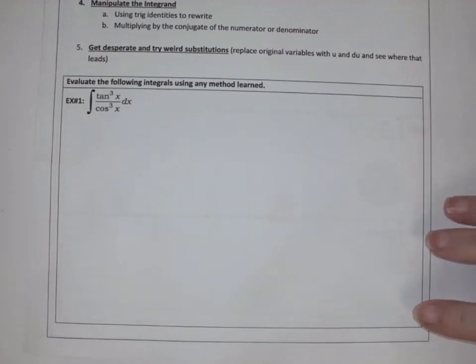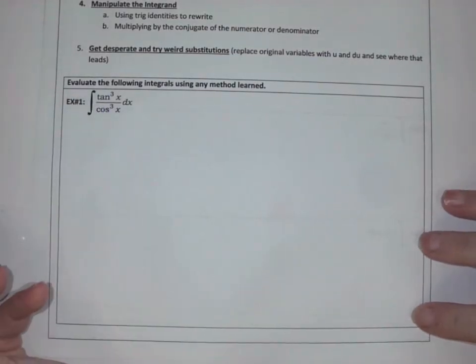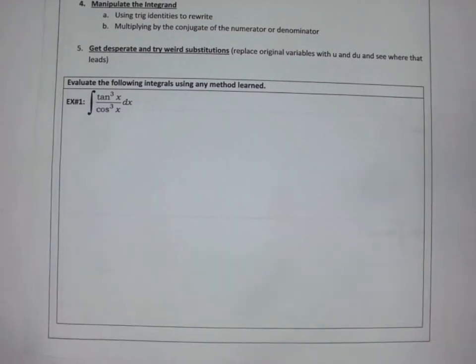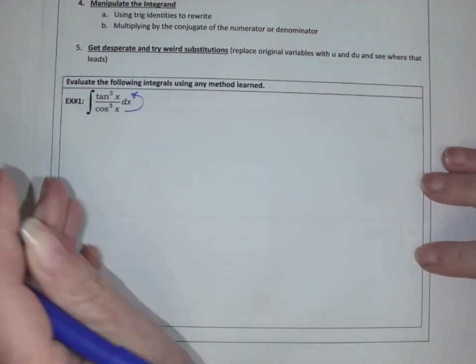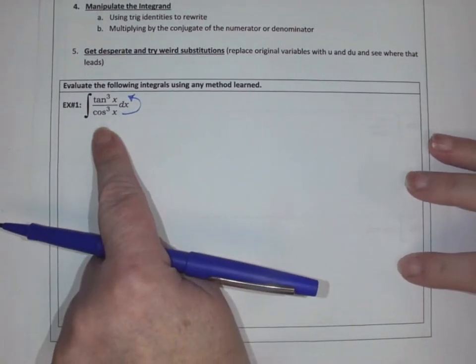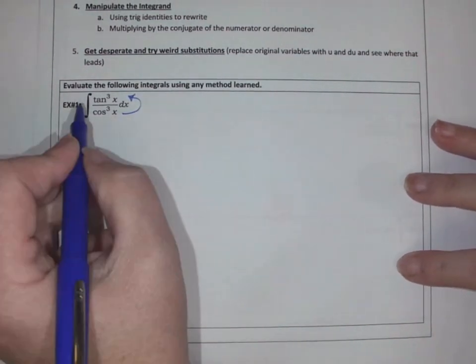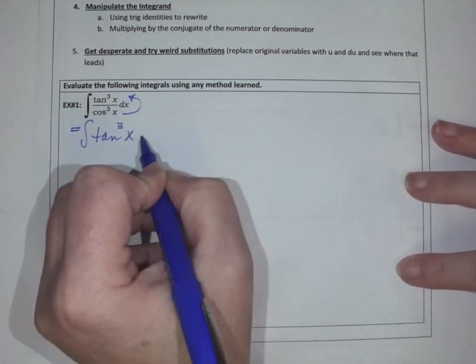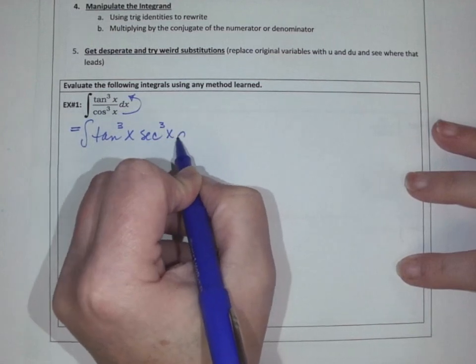So on this first one, we have the integral of tangent cubed x over cosine cubed x. Now, we normally don't have a strategy to deal with both tangent and cosine in the same problem. We do sines and cosines, or we do tangents and secants. So I think one of the easiest things to do, and I could turn this into sines and cosines, but I think what's easier is to move my cosine cubed up top, because remember, if it's cosine cubed on the bottom, then it's secant cubed on top. So then this becomes the integral of tangent cubed x secant cubed x dx.